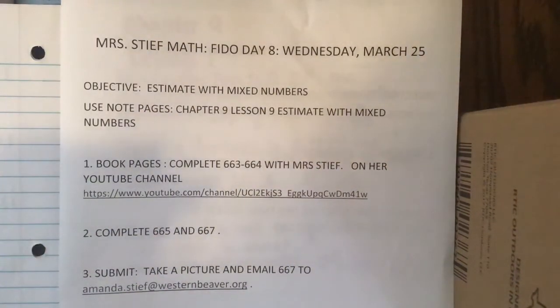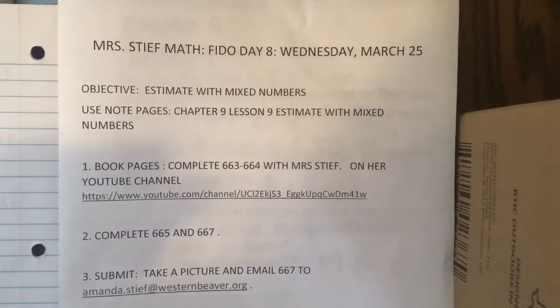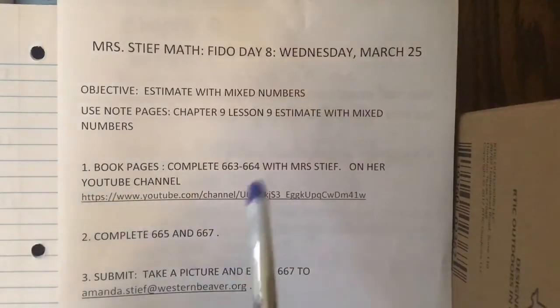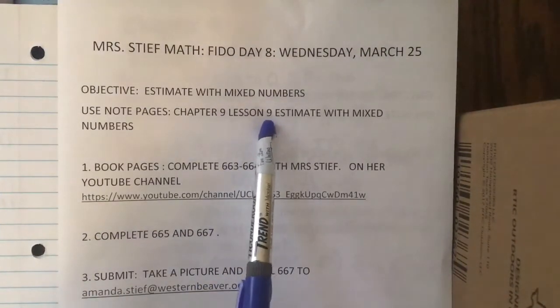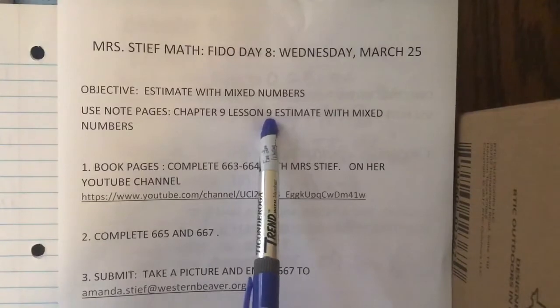It's Wednesday, March 25th. Today we're going to estimate adding and subtracting mixed numbers. We're just doing estimates though. You're going to use note pages, Chapter 9, Lesson 9. So if you don't have those, you'll need those.